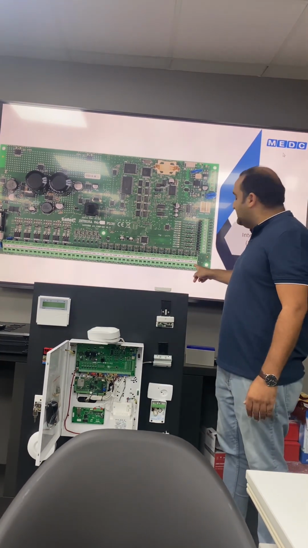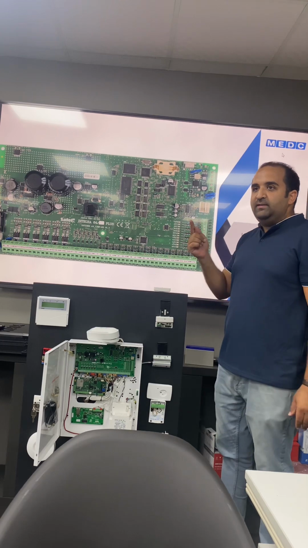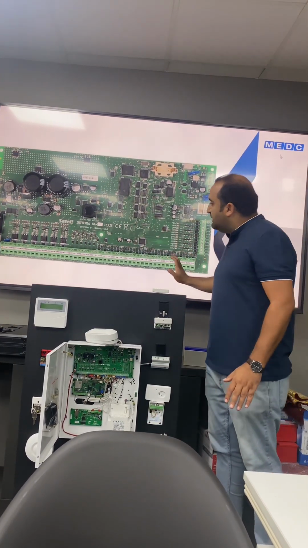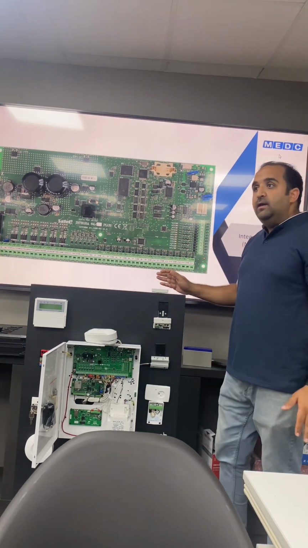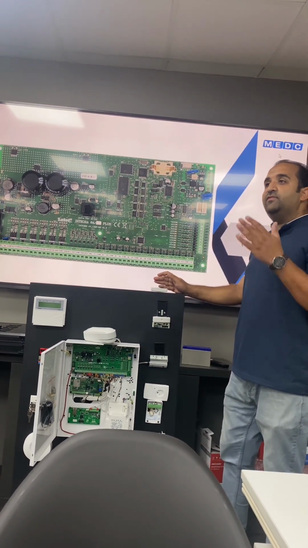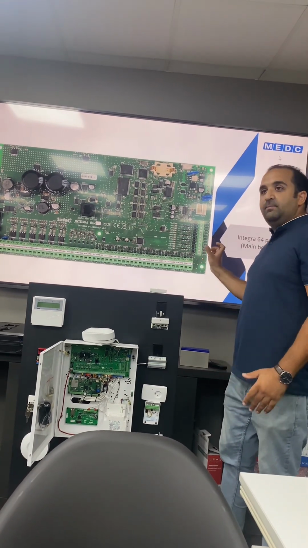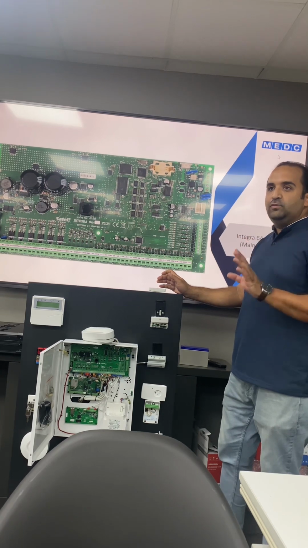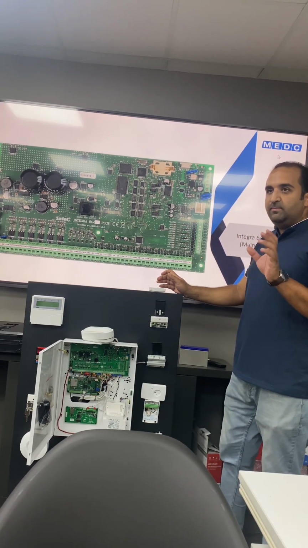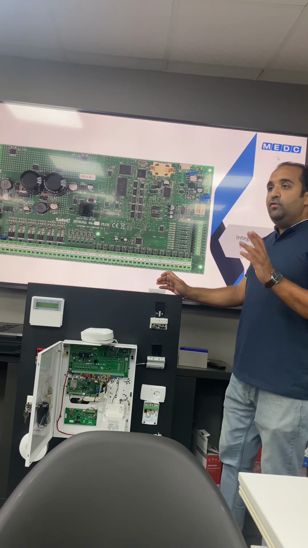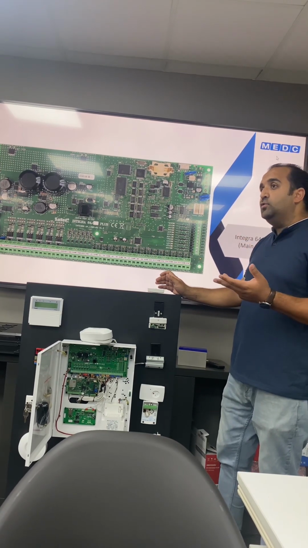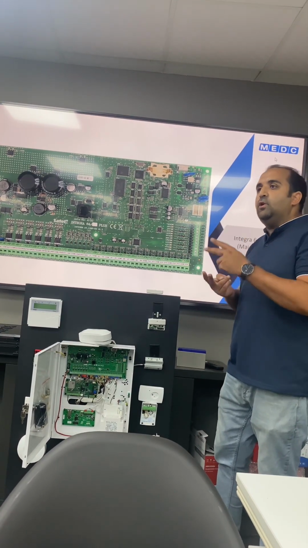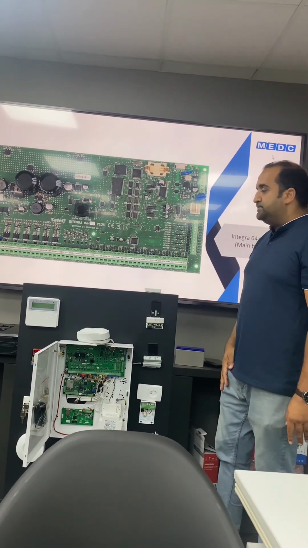If your project has 16 devices, you can connect directly to the panel. But if after that you have 10 more devices, you can bring an expander. By the way, each expander has only 8 zones. So if you need 10, you have to bring 2. On the first one you connect 8, and on the second one you connect 2 devices.